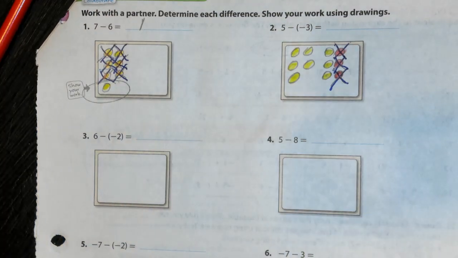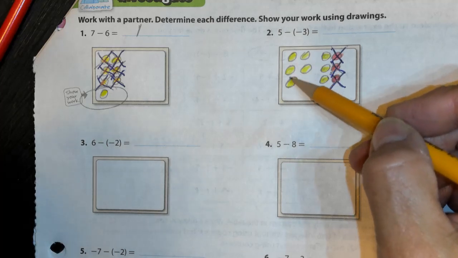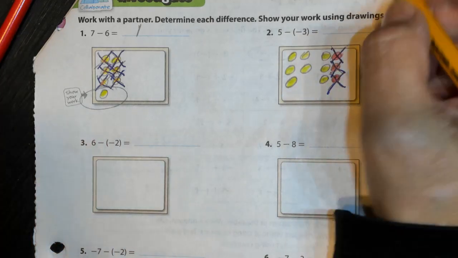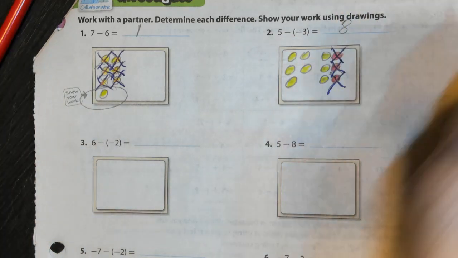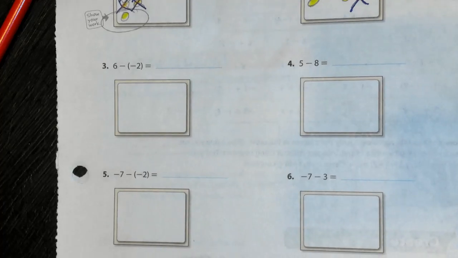Okay, so now it's easy for us to see that our answer is 1, 2, 3, 4, 5, 6, 7, 8. Our answer is 8. Isn't that easy? Okay, now let's look at number 3. Number 3 says 6 minus negative 2.